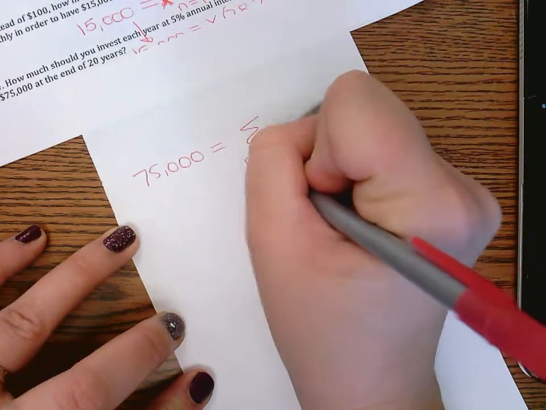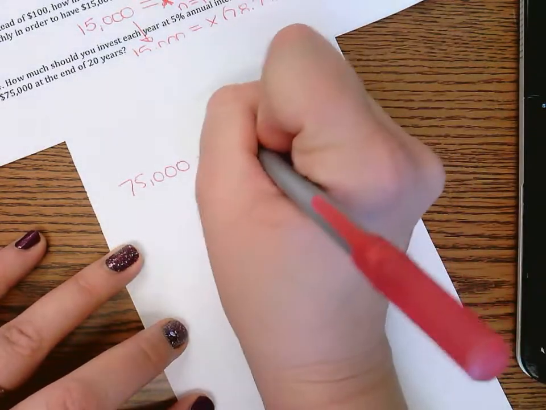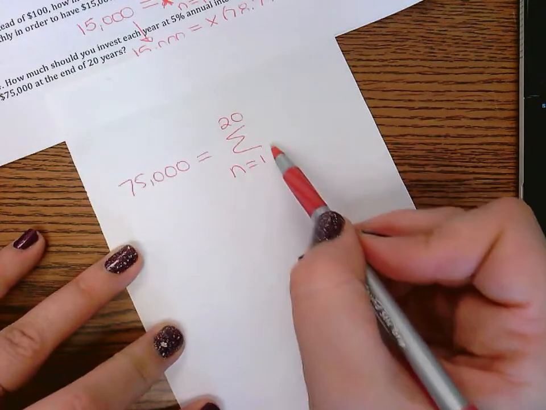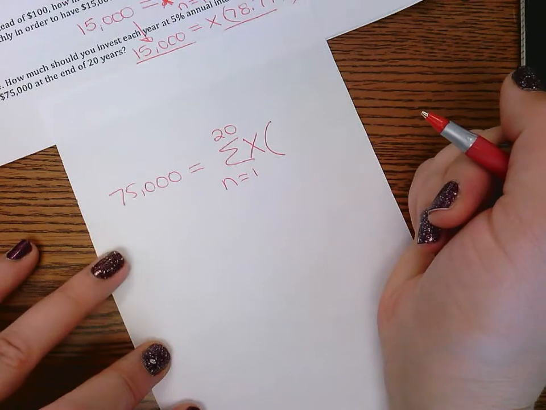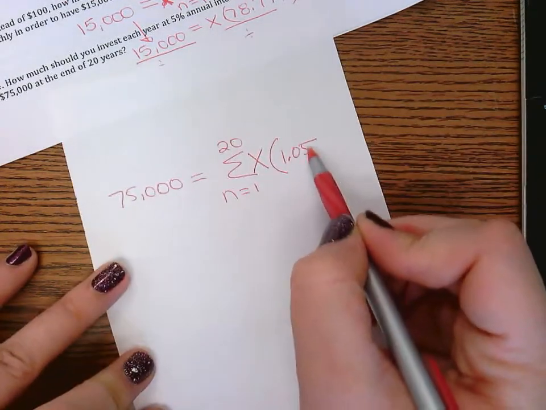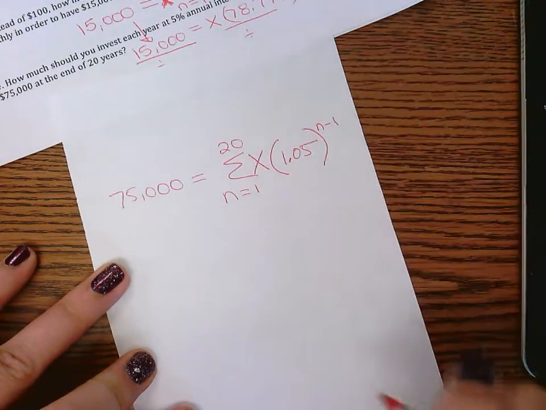The sum n goes from 1. How many times is this getting compounded? Only 20, right? Compounded annually for 20 years. 1 to 20. I don't know what I'm investing. And I'm just getting 1.05, right? Because the 5 doesn't have to get divided by 12, because 5 is annual, to the n minus 1 power.